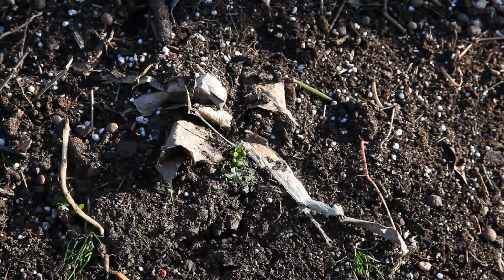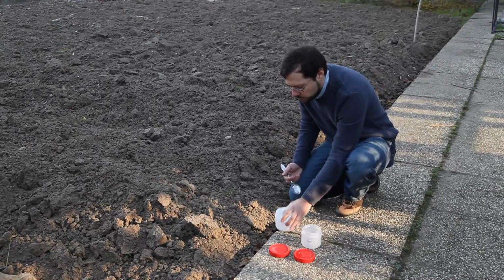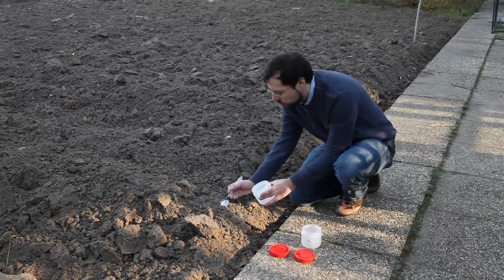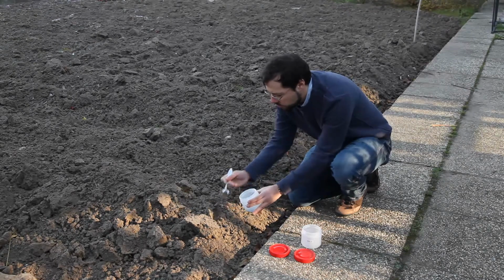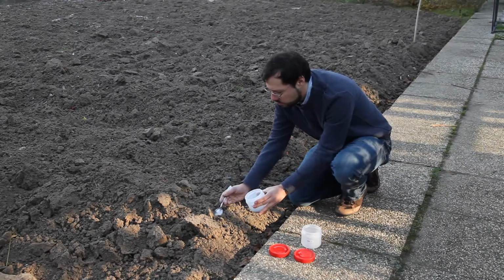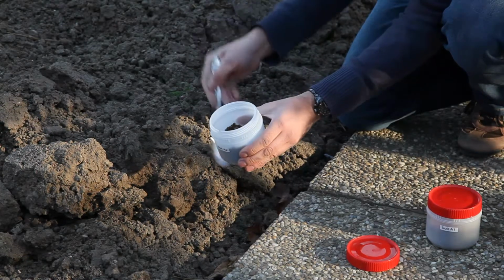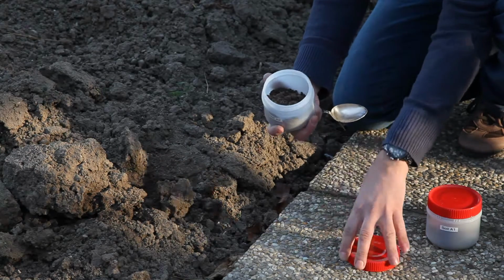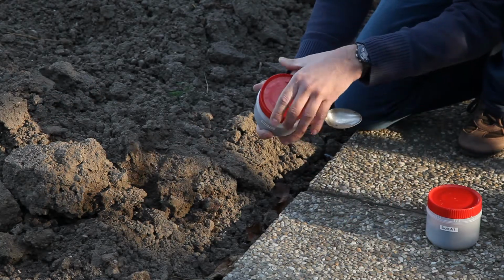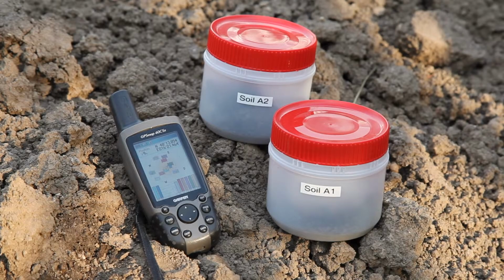The determination of the humus content starts with the sampling of the soil. It is always necessary to take several samples from each habitat in order to get a meaningful average value. The position of the sampling site is exactly recorded, for example with a GPS.